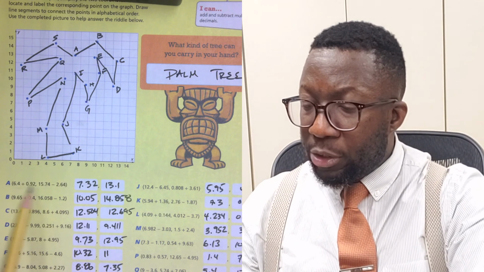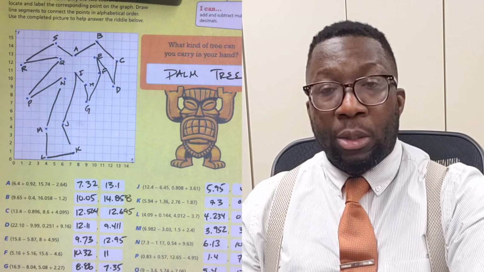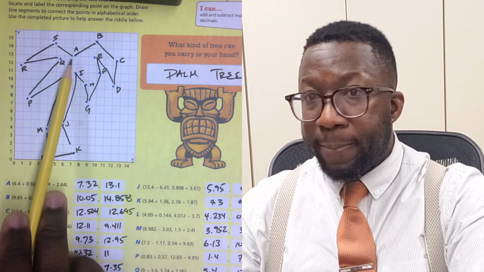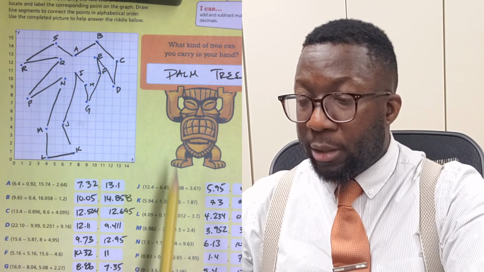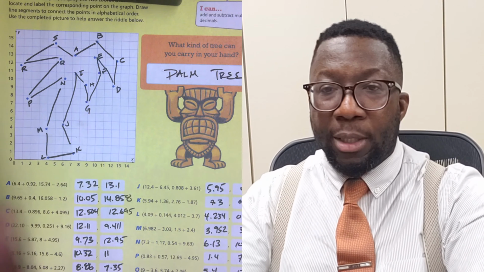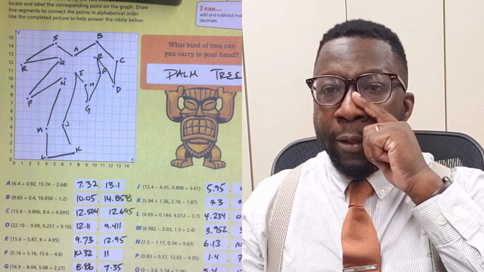Each of these points here will then correspond to one of the dots on our coordinate plane. And then once we've labeled them A through S, when we connect them in the order that they're here, they create a palm tree. And so what kind of tree can you carry in your hand? Ha ha ha, a palm tree. We can carry a palm tree in the palm of our hands.